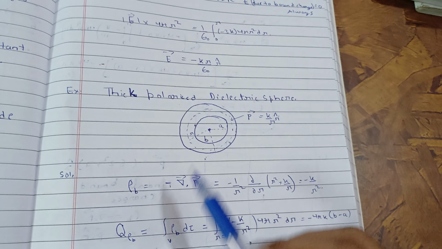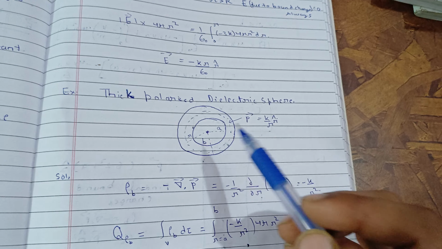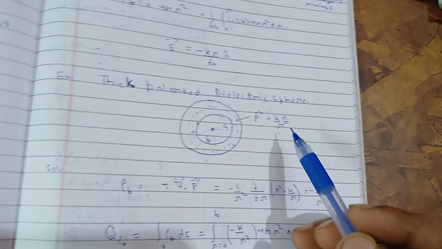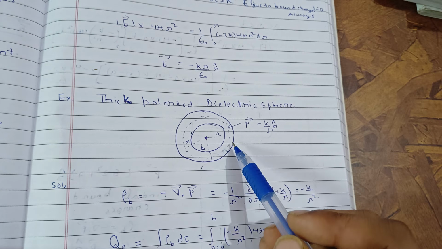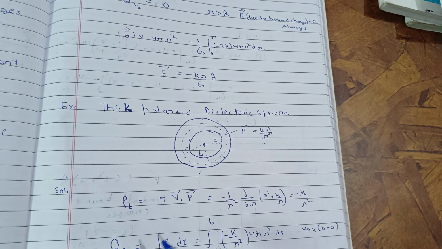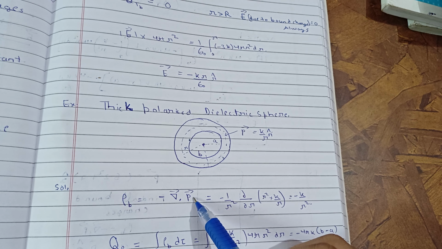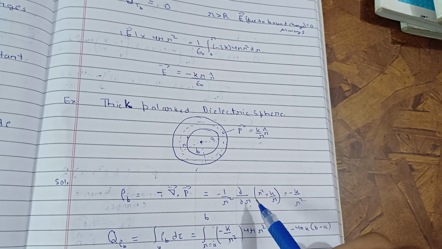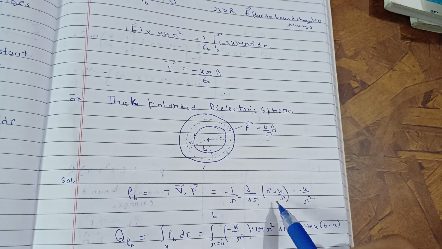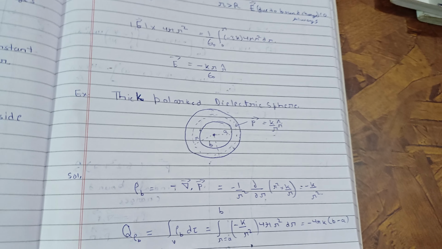Just remember that this is a polarized dielectric sphere whose inner radius is a and outer radius is b, and inside it is polarized, with the polarization given by k by r r-cap. So again this polarization is non-uniform. To find the volume bound charge inside this system, that will be minus divergence of P. Again use spherical polar coordinates: 1 upon r square del by del r of r square times k by r. This will give you minus k by r square, that is your volume bound charge density.